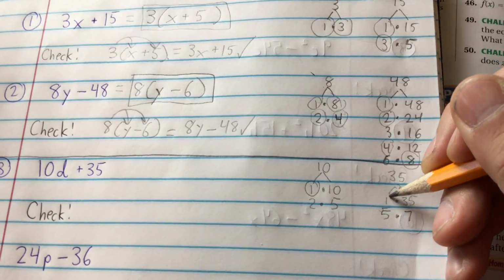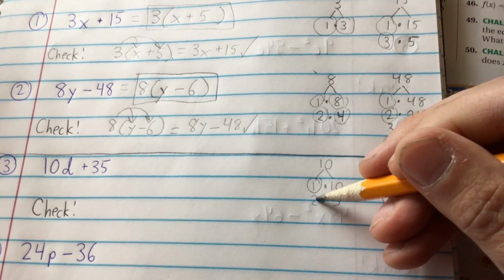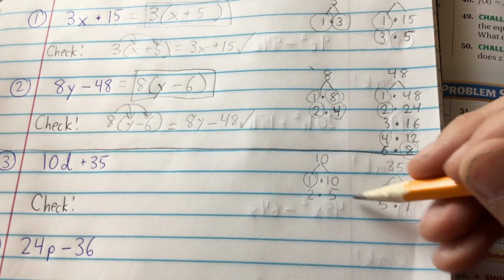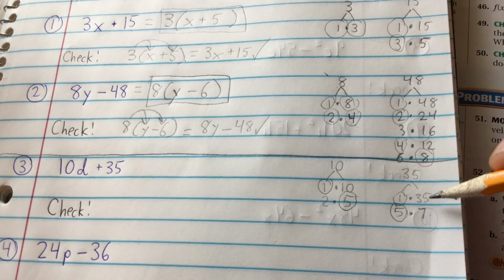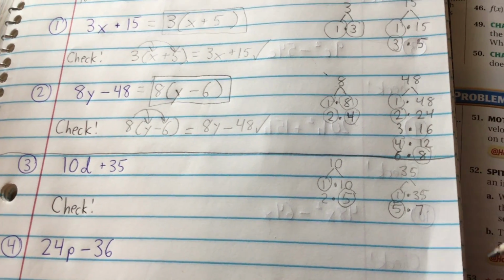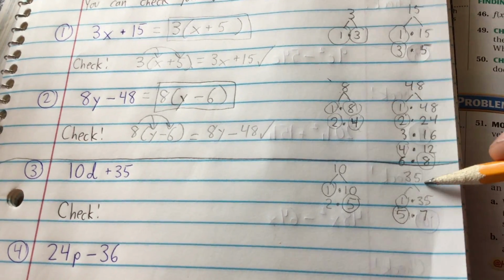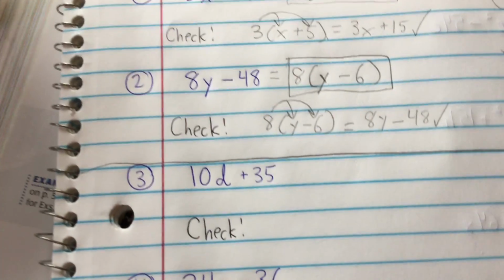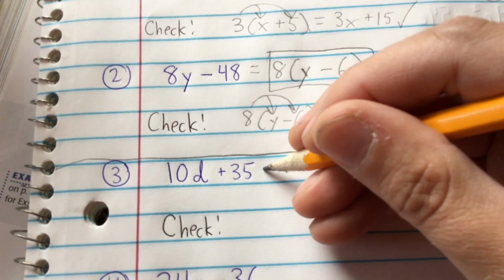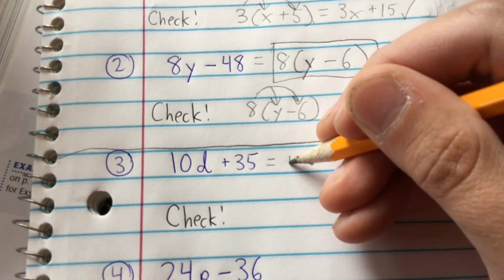Well, they both have a 1 in common. That goes without saying. Do they have a 2 in common? I don't think so. They've got a 5 in common. They don't have a 7, a 10, or a 35 in common. So the greatest common factor of 10 and 35 is in fact 5. So let's factor out 5, the greatest common factor.